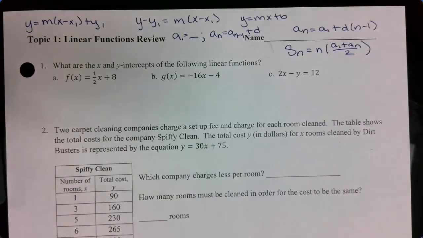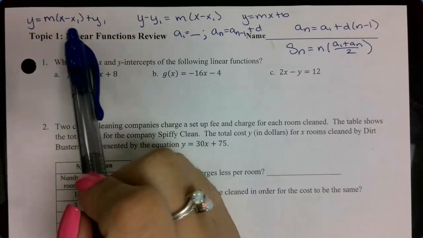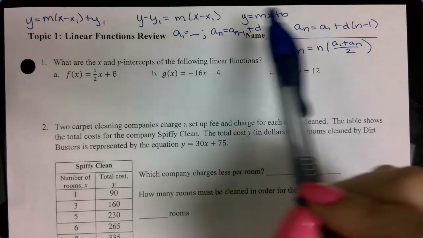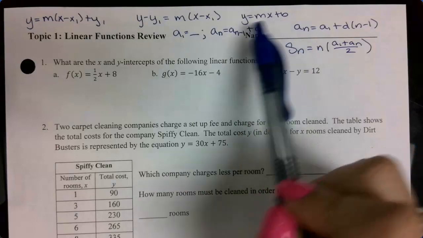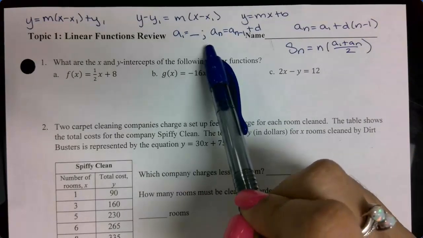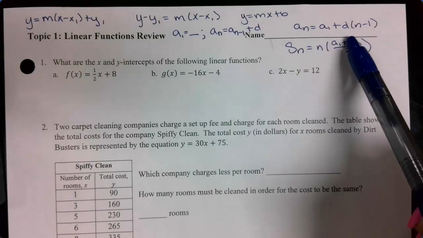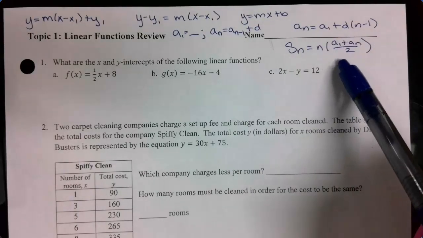Okay, so the formulas are, this is the linear function formula, this is point-slope formula, this is slope-intercept, this is recursively written for a series, this one is explicitly written, and this one is the sum of a series.